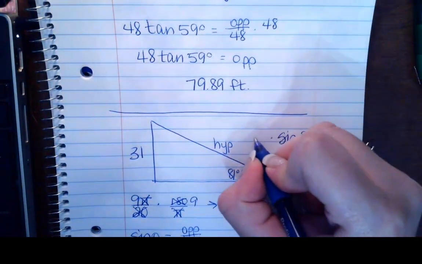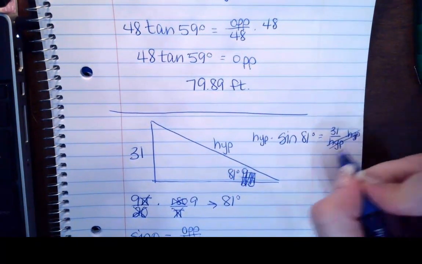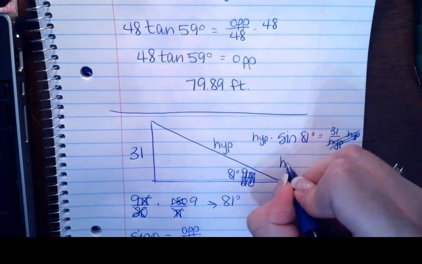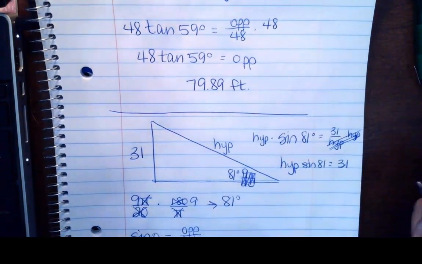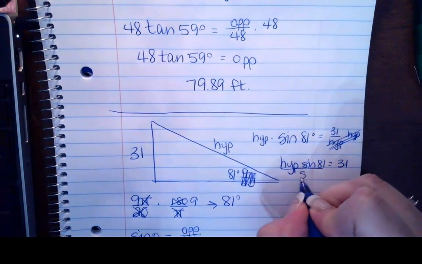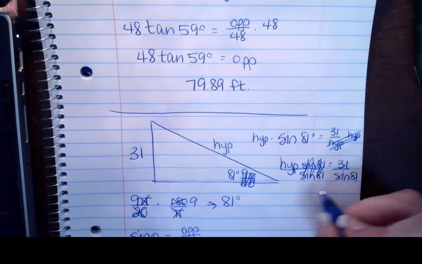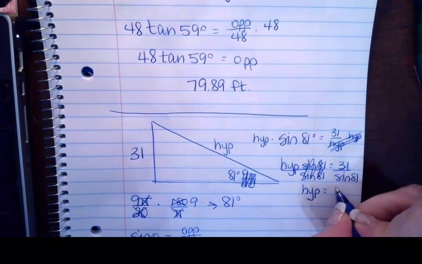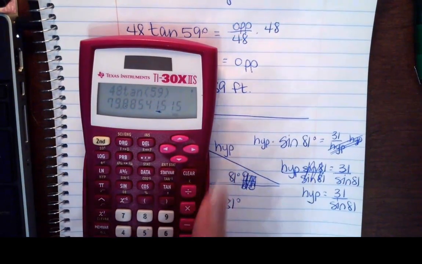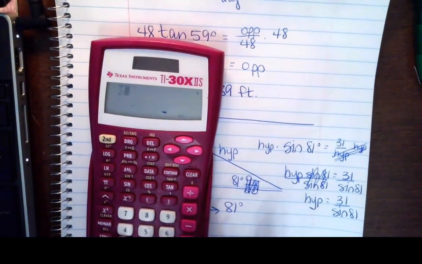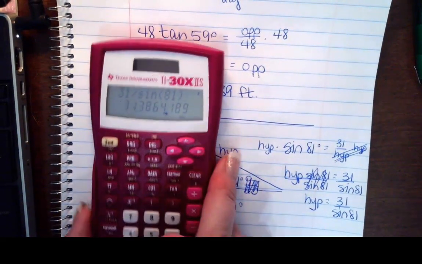So I'm going to multiply both sides by the hypotenuse. So the hypotenuse reduces on the right. So I have the hypotenuse times the sine of 81 equals 31. And I'm going to divide both sides by sine 81. So that reduces, and I'm left with the hypotenuse must be 31 over the sine of 81. Okay, so 31 divided by the sine of 81 degrees is going to give me 31.38.